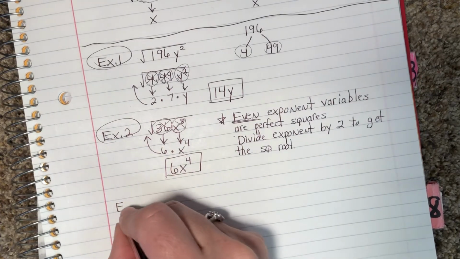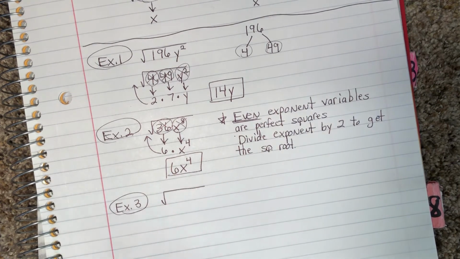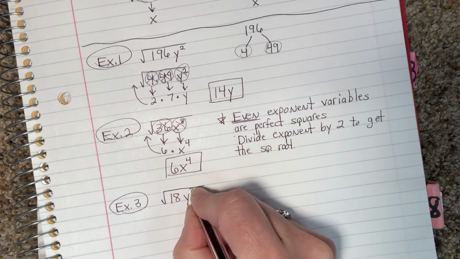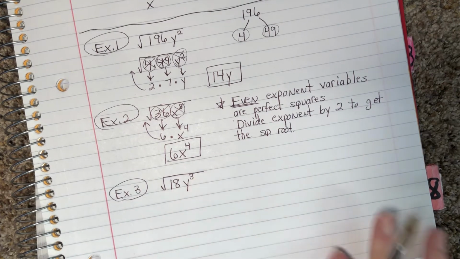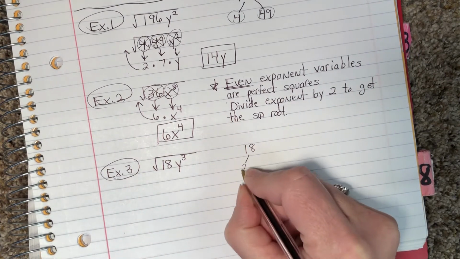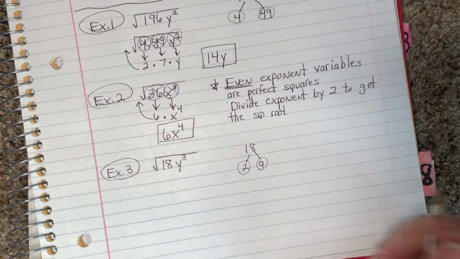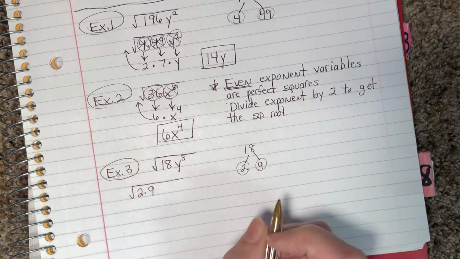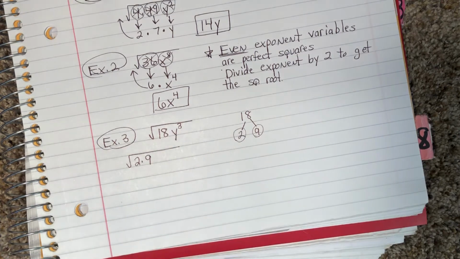Let's see. Let's do square root of 18y to the 3rd. I don't know if you're going to have any of this type with an odd exponent in this section, but I'm going to give you one here just in case. So 18 will break down into a 2 times 9. That's prime, and that's a perfect square. So then I get 2 times 9, and then y cubed, 3 is not an even exponent, so y cubed by itself is not a perfect square.